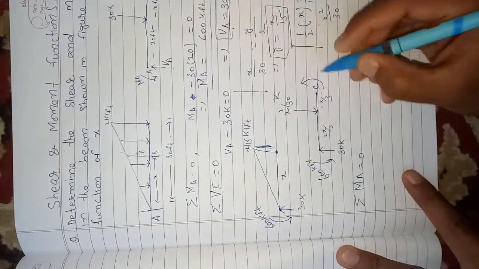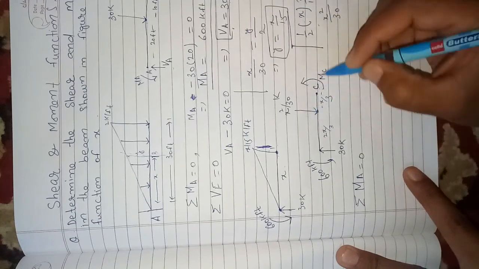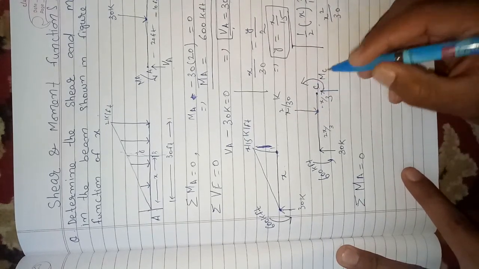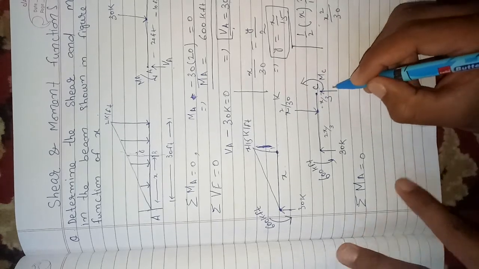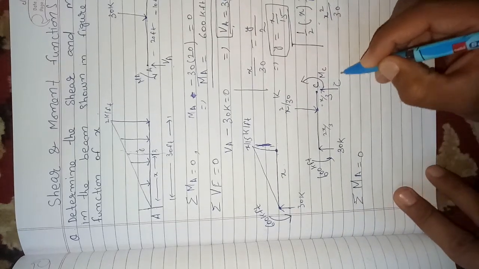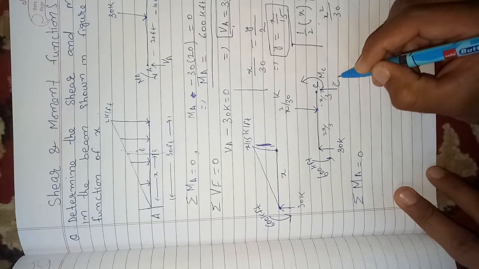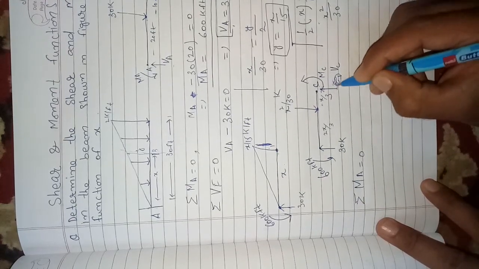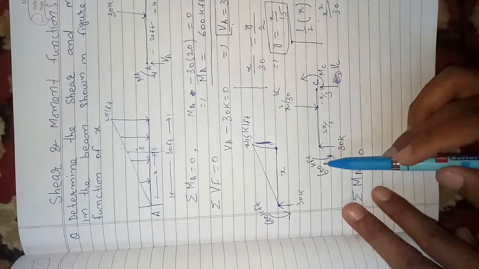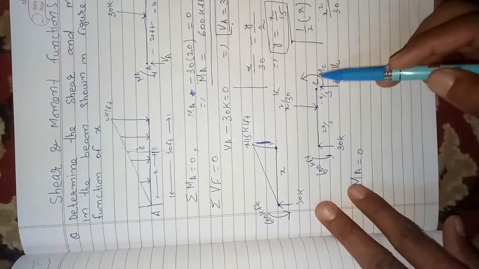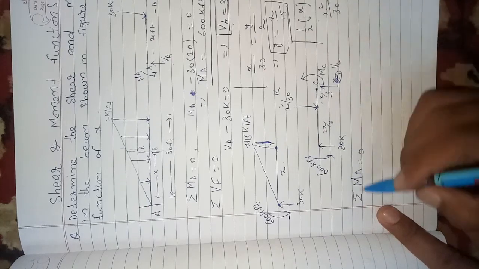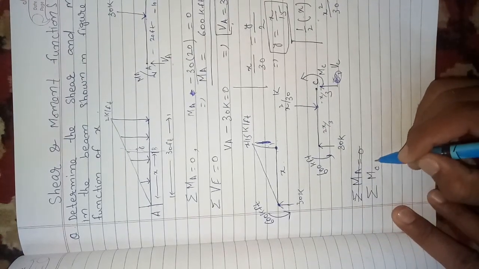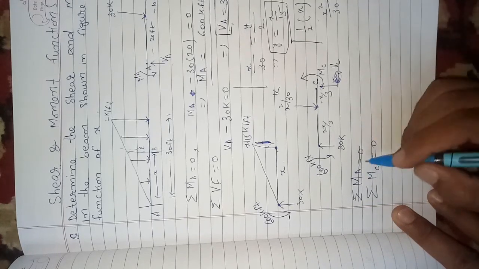One will be the moment at point C, another will be this vertical force, which I will write as VC, the vertical force at C, and there is not any horizontal force, so the horizontal force will be 0.